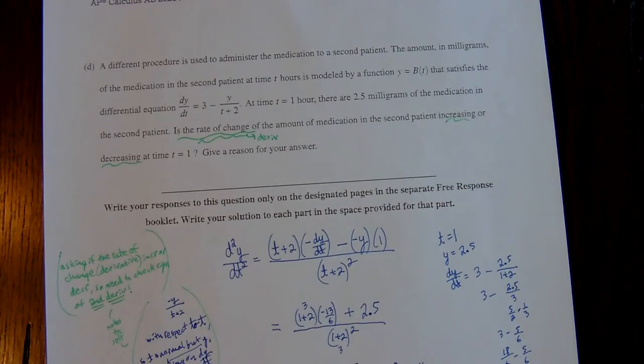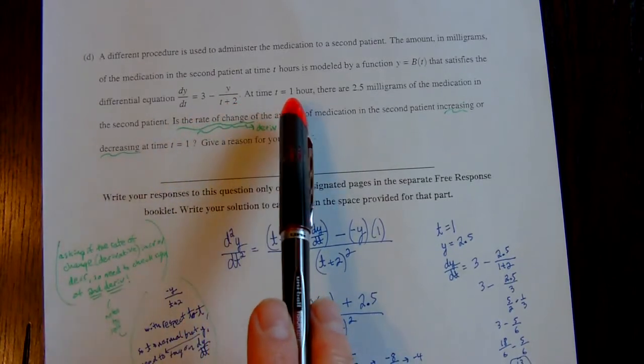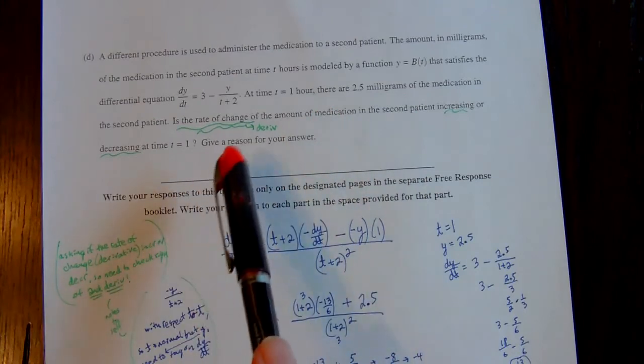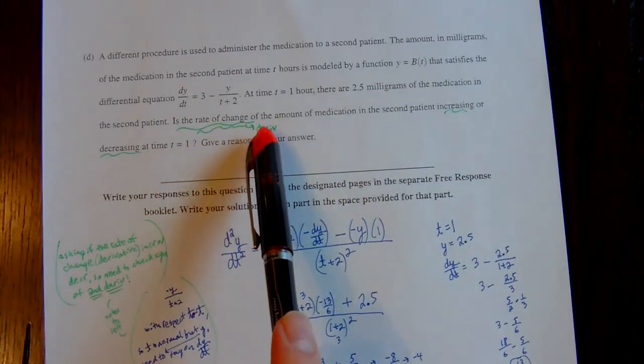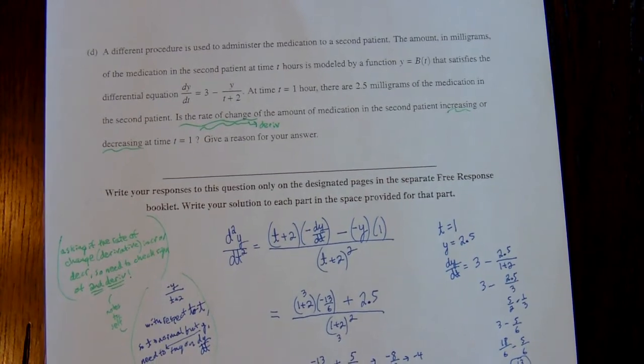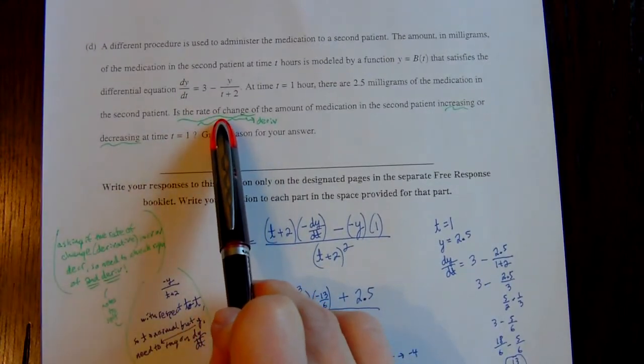gives us a bunch of words. All right, so sometimes these look more intimidating than they actually are. So I see this derivative thing there, and it says at time t equals 1 hour, there's 2.5 milligrams of medicine in the patient. It says, is the rate of change of the amount of medication in the patient increasing or decreasing? Now, it doesn't say, is the amount of medication increasing or decreasing? It says, is the rate of change increasing or decreasing?